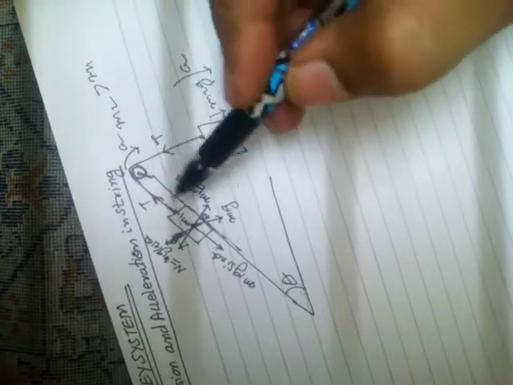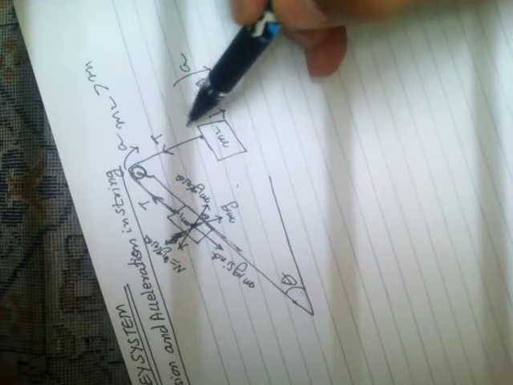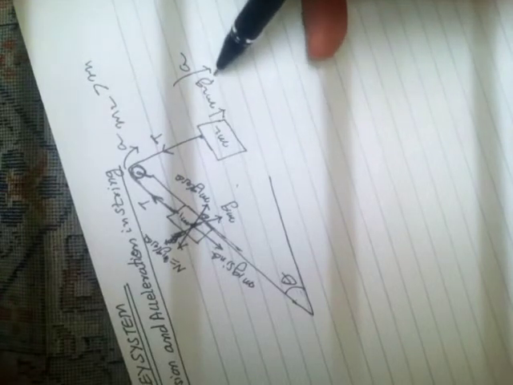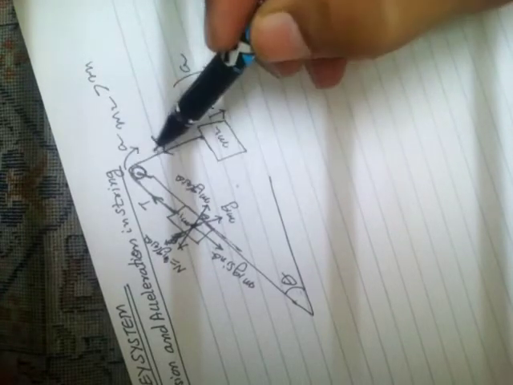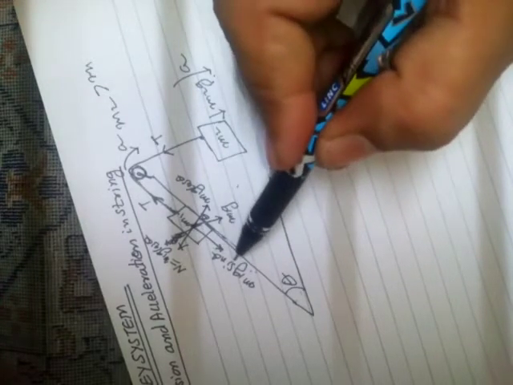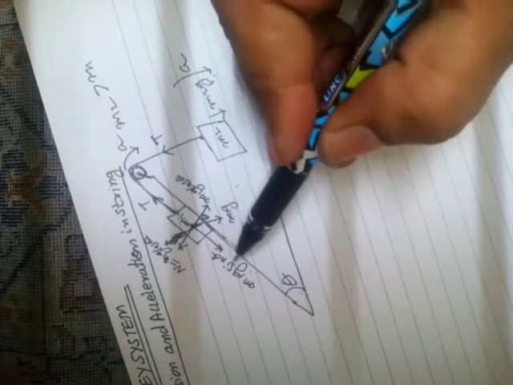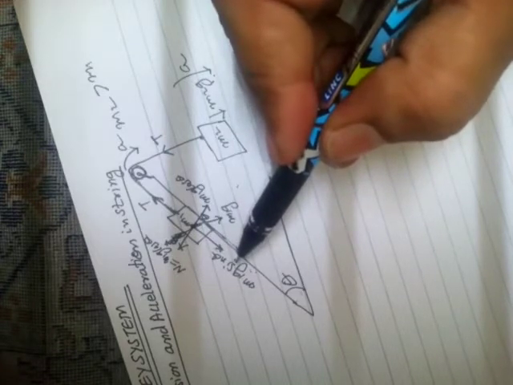So now we can say this string is being pulled downward with the force m2g and being pulled upward with the force m1g sin theta. We cannot say it is m1g. It is m1g sin theta, and sin theta can never be greater than 1.